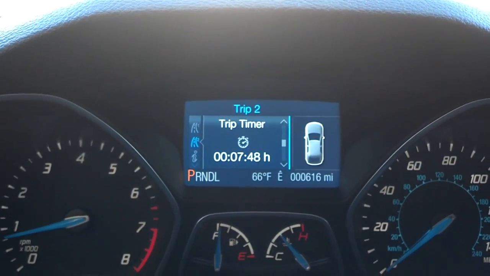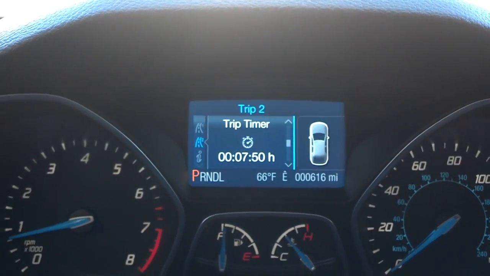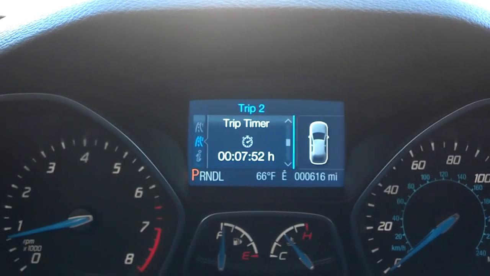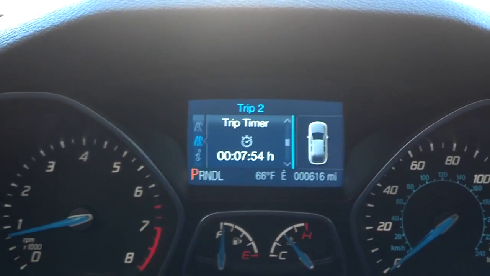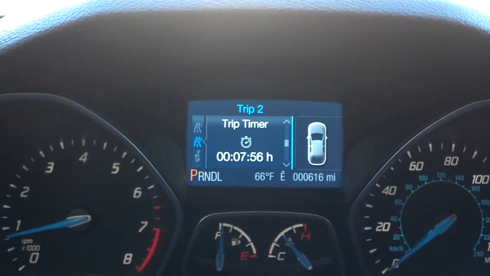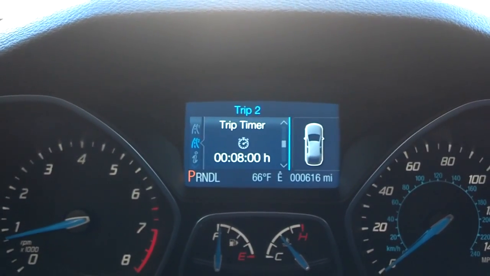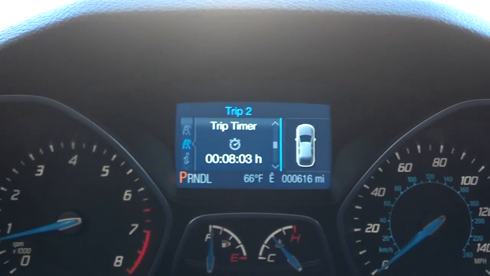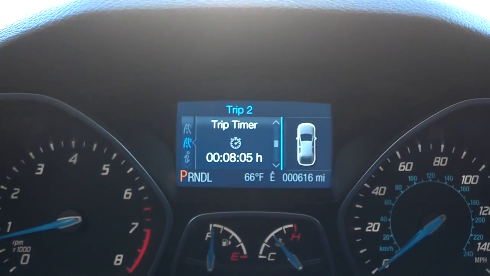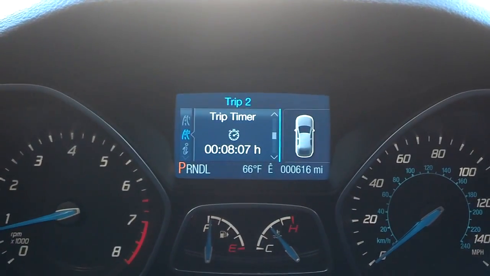I hit down again. It's the trip timer. So the time is counting away as to how much time has passed and the car's been running since it was last reset. So if you're traveling from point A to point B, let's say Albuquerque to Little Rock, this will actually count the time traveled.